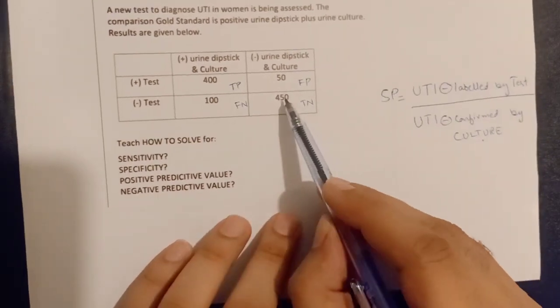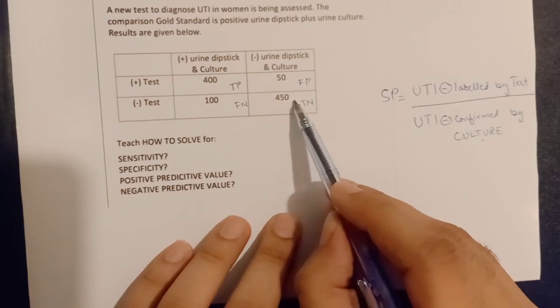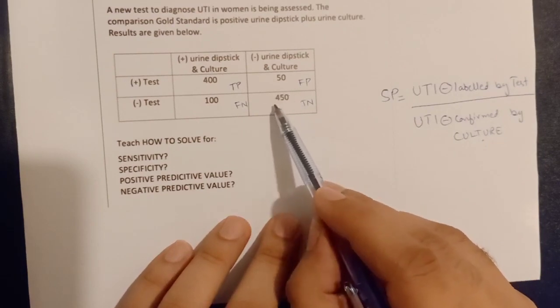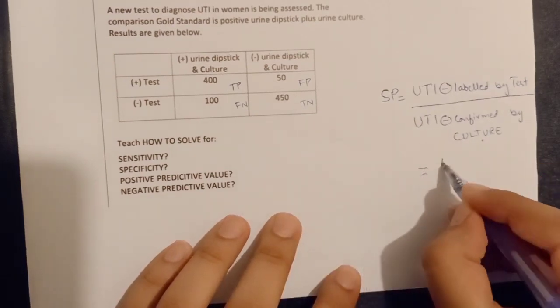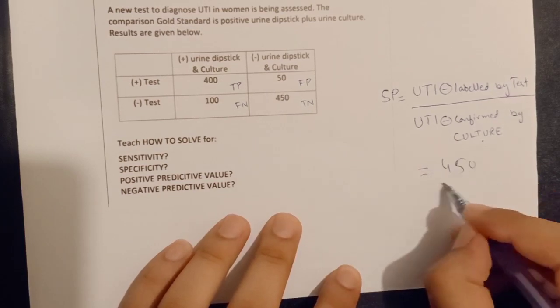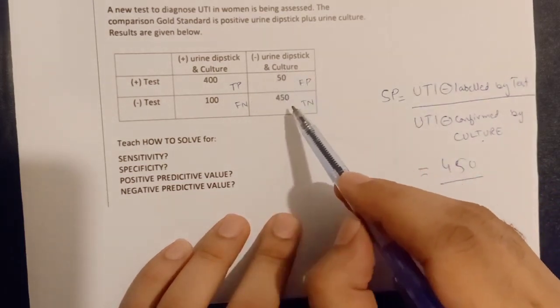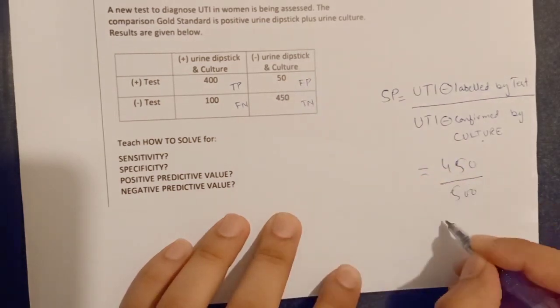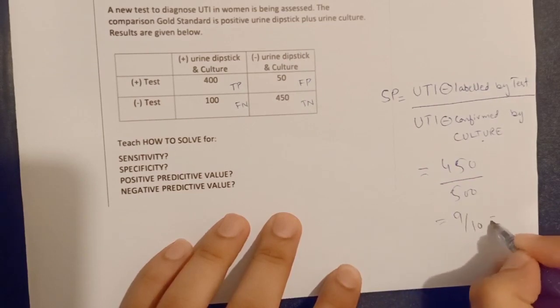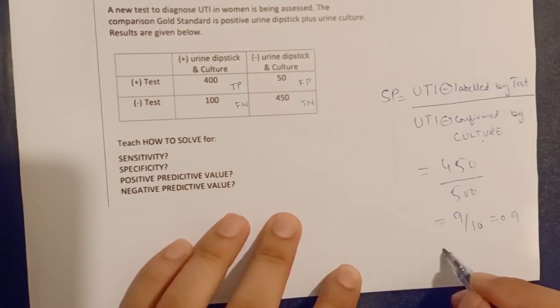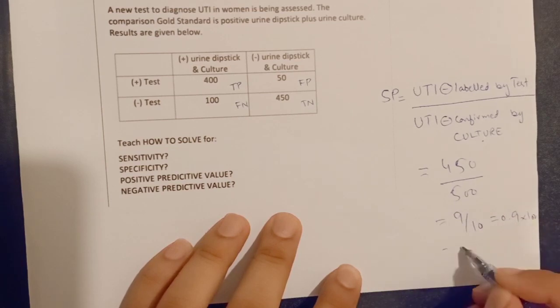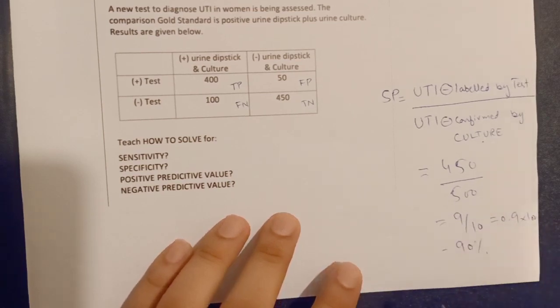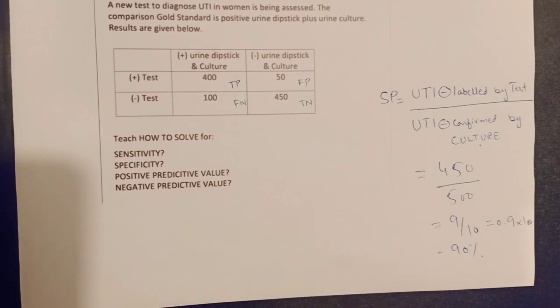In our case, our test labeled 450 patients as non-UTI, so it's 450. But the total patients who are UTI negative by the gold standard are 450 plus 50, 500. So it's 9 by 10 or 0.9 into 100, which is 90%. So our test is 90% specific in labeling true negative patients.